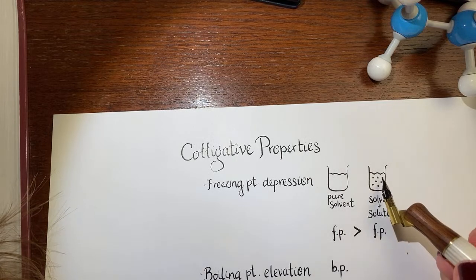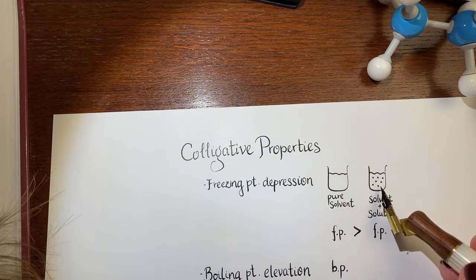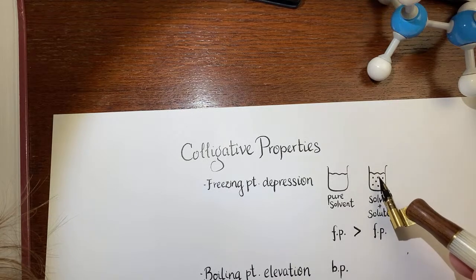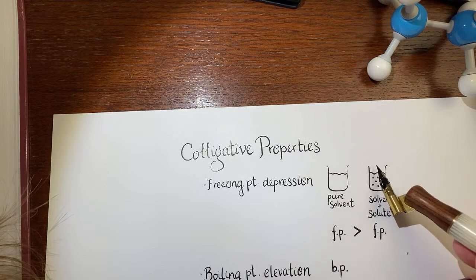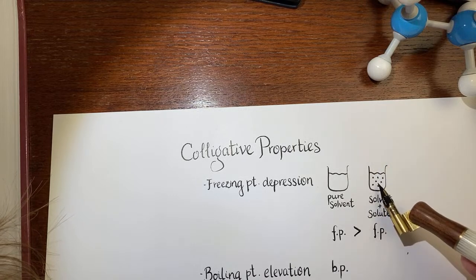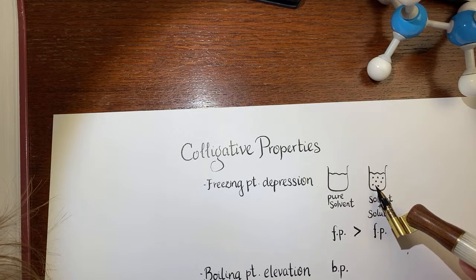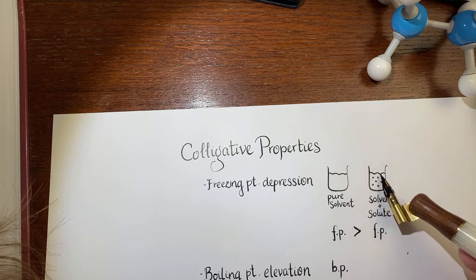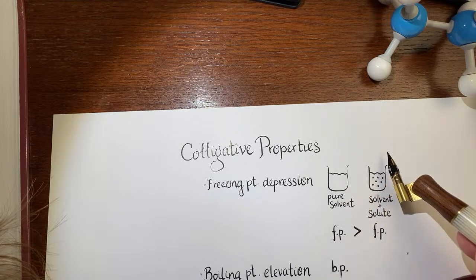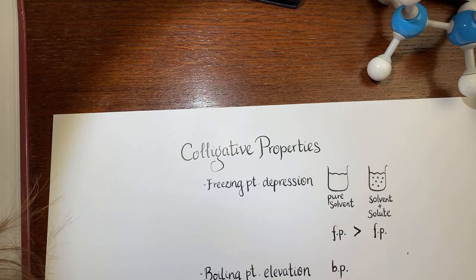And now there are solute particles that are getting in the way of that liquid solvent from escaping out of this liquid phase and becoming gas phase, which is what happens when we boil something.